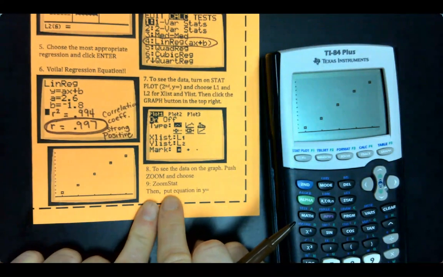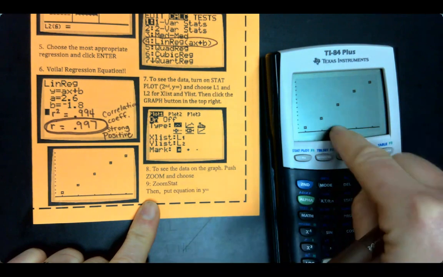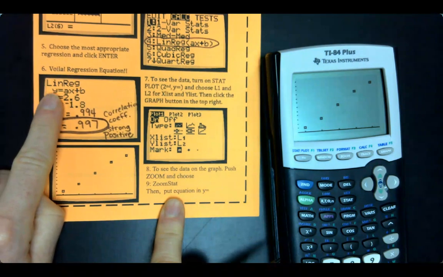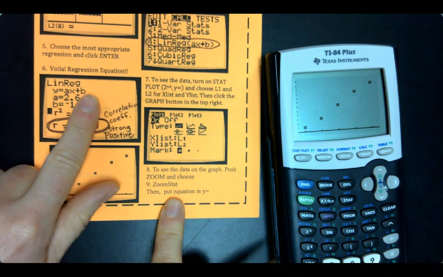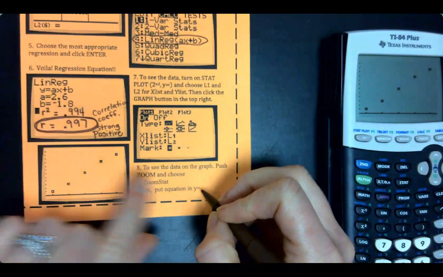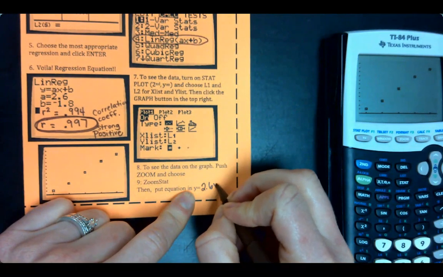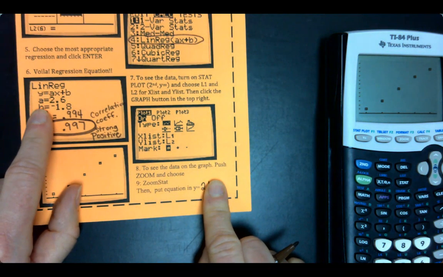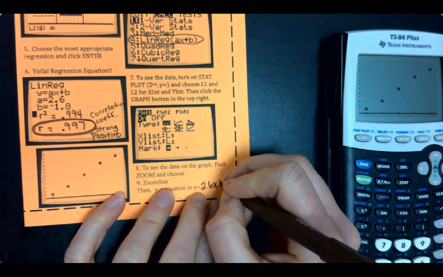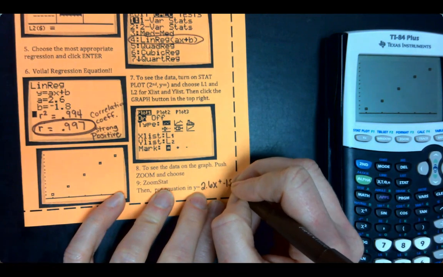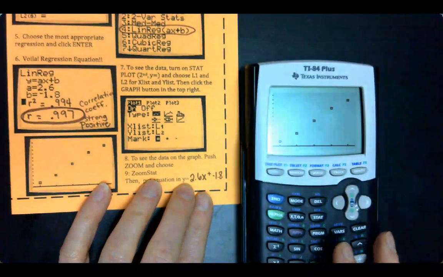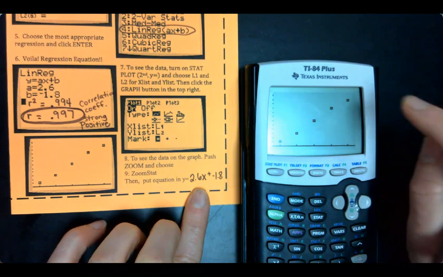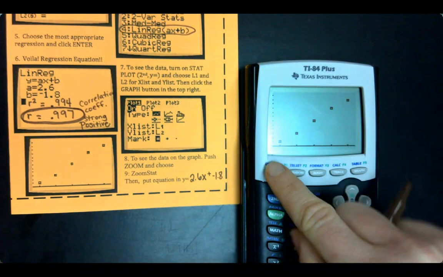So the last step is going to be put the line of best fit in our calculator by putting in the regression equation. So we found the regression equation already, y equals ax plus b. So the regression equation is y equals 2.6x, because that's your slope, it's the a, plus a negative 1.8, or just minus 1.8. Either way is fine. So this is the equation that's going to go over the top of these data points, like our line of best fit that we did yesterday.